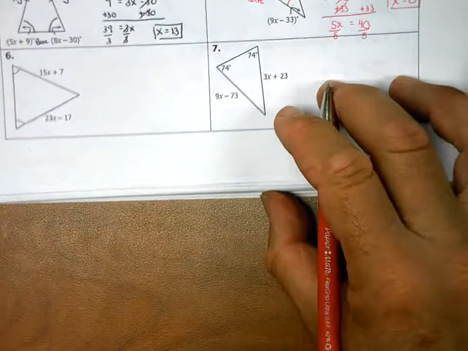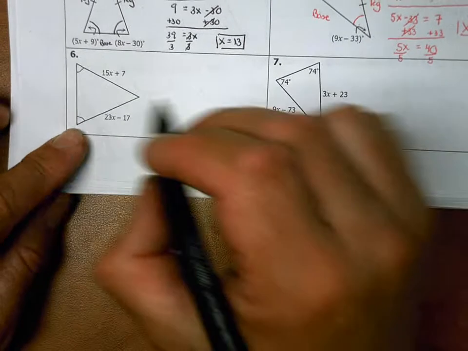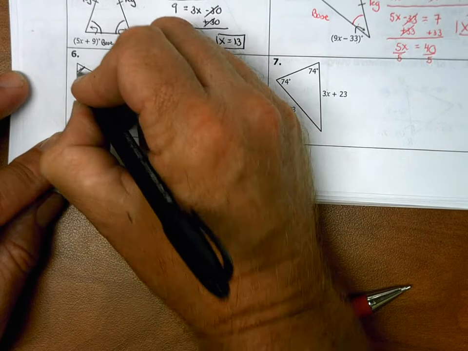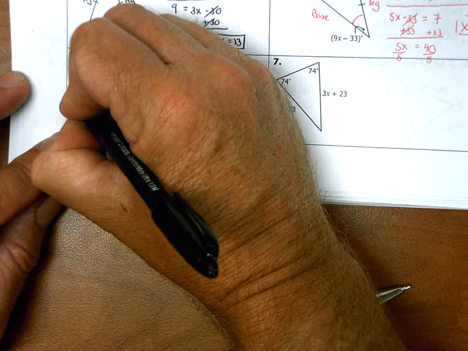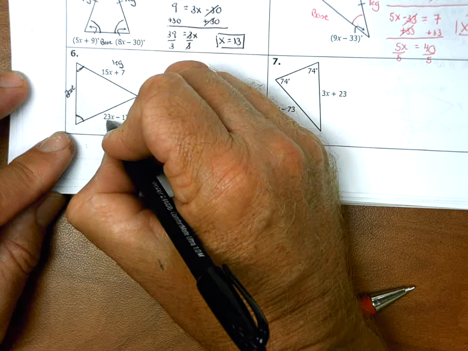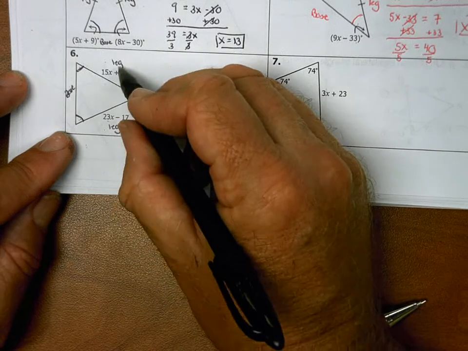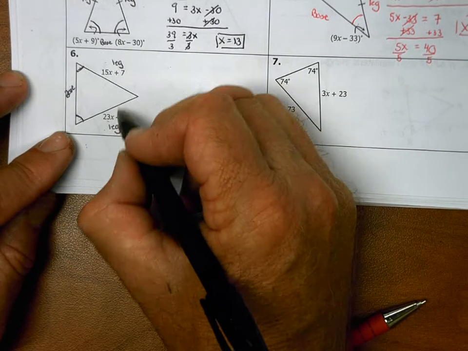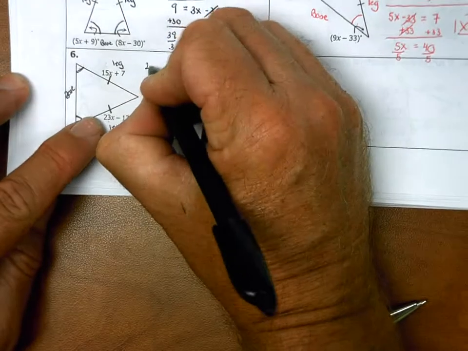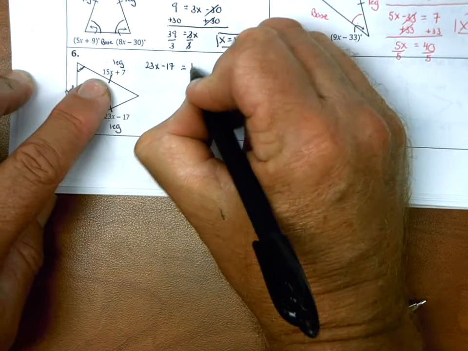Okay, number 6, excuse me. So in number 6, we have to think a little bit backwards here, because if you notice, the 2 angles are marked as equal. So those would be what are known as my base angles, which means that this side is my base, which means that these 2 sides, where the 15x plus 7 is, and where the 23x minus 17 is, would be the legs. Okay, so remember, the 2 congruent sides are called the legs. So that means that side is congruent to that side. So the 23x minus 17 side is going to be equal to the 15x plus 7 side.